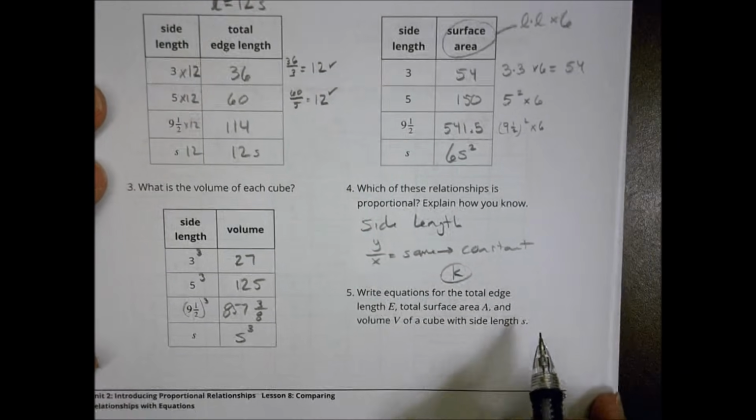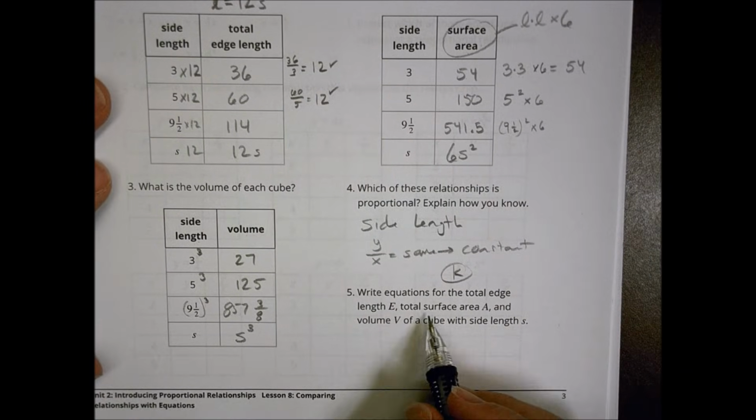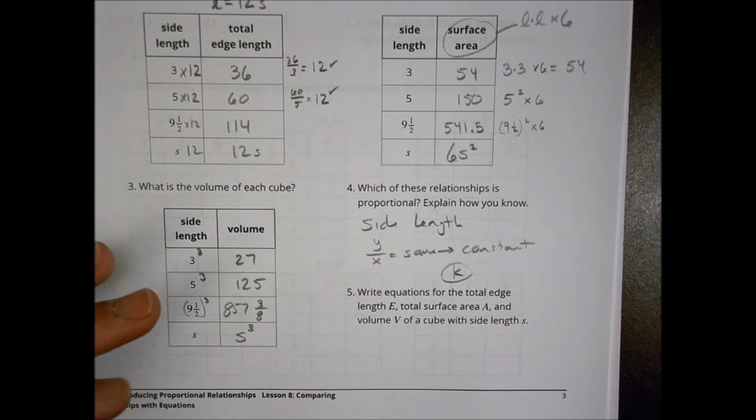So when you write an equation for the total edge length, E, and surface area, A, our equations will look something like this.